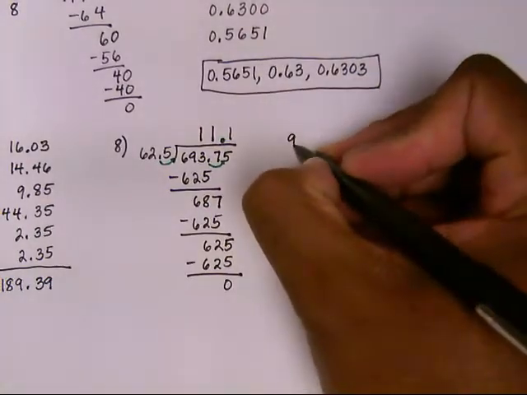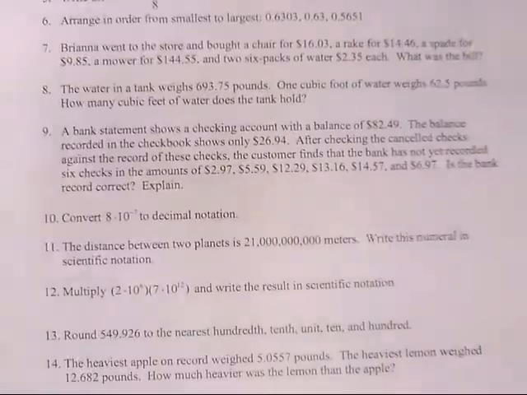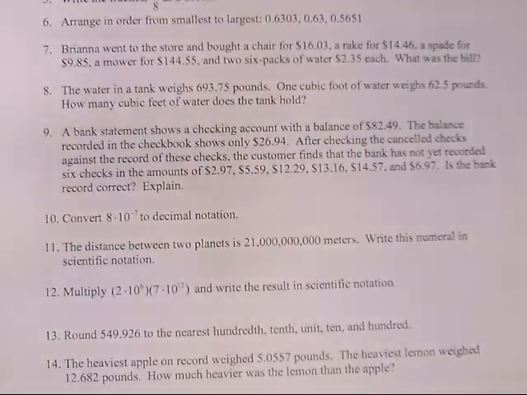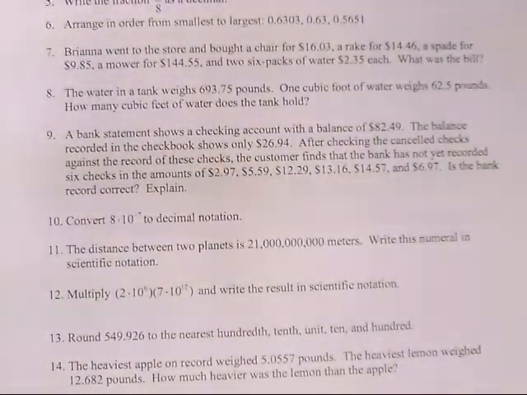Right, number 9. A bank statement shows a checking account with a balance of $82.49. The balance recorded in the checkbook shows only $26.94. After checking the canceled checks against the record of these checks, the customer finds that the bank has not yet recorded 6 checks in the amounts of $2.97, $12.29, $5.59, $13.16, $14.57, and $6.97. Is the bank record correct? And explain.